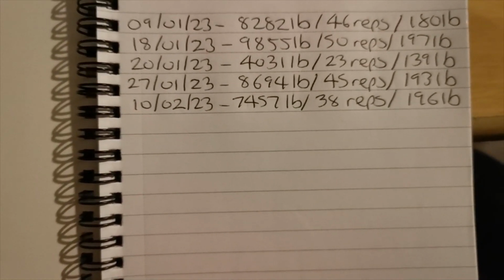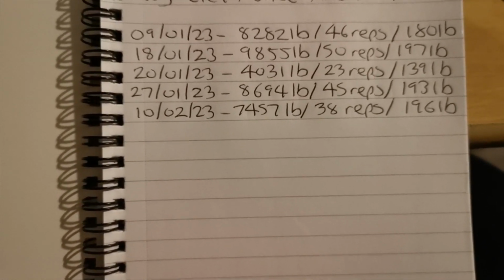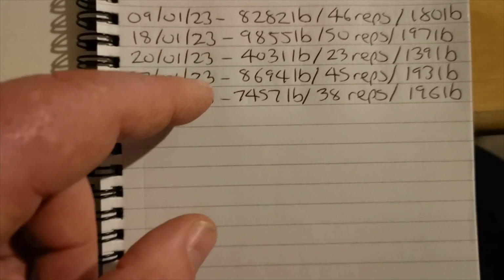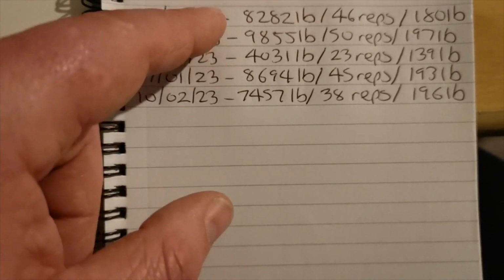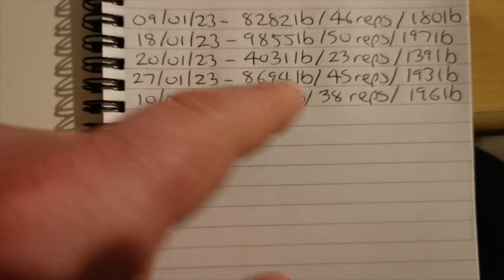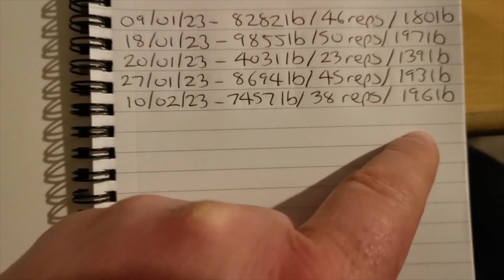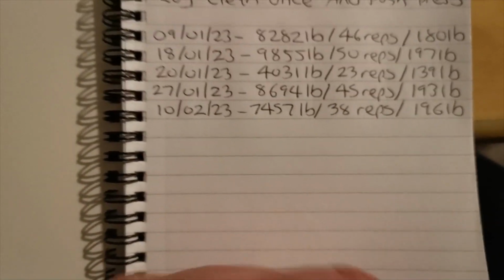Now, throughout a training block, you will mainly notice, especially in the peaking phase, that as time goes on, the volume will drop, but the average weight will get more as the reps go down. So that was the first exercise.